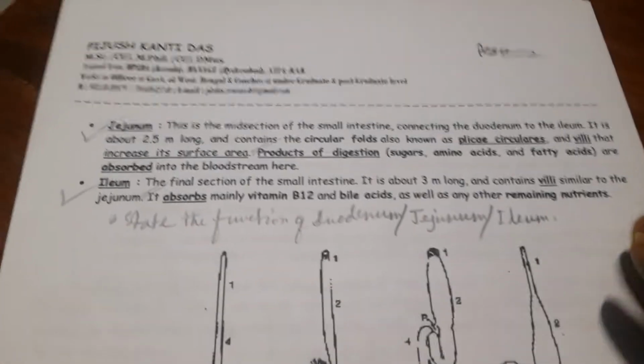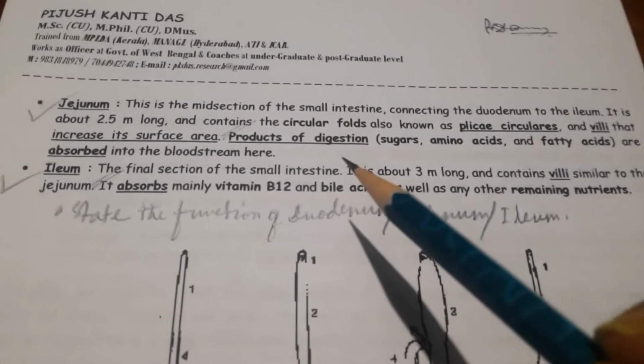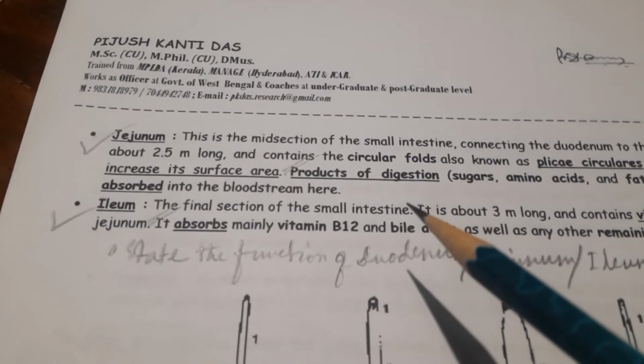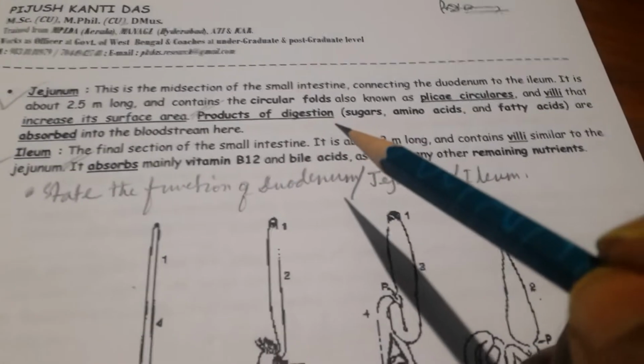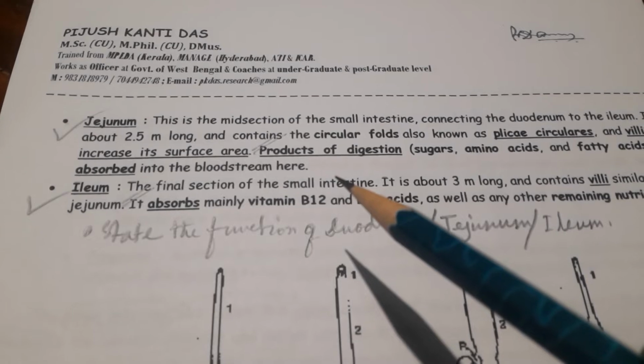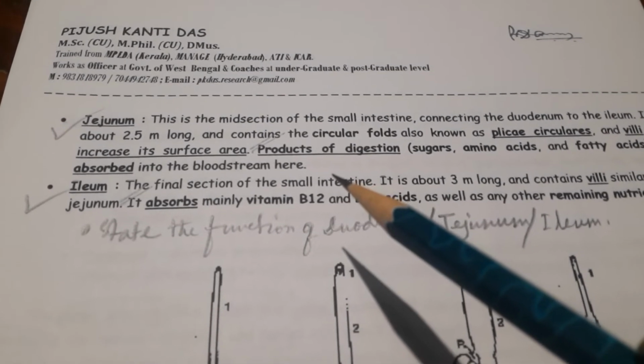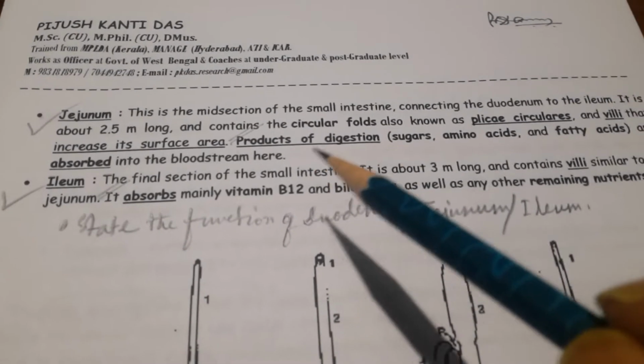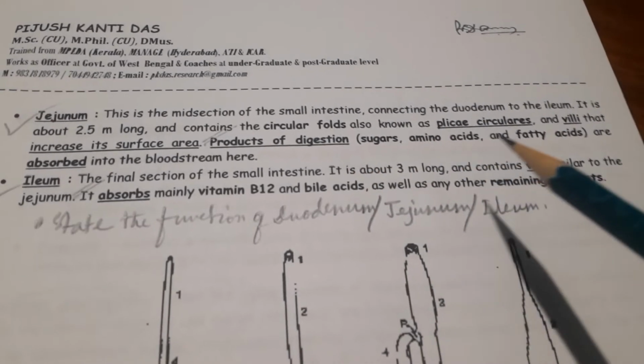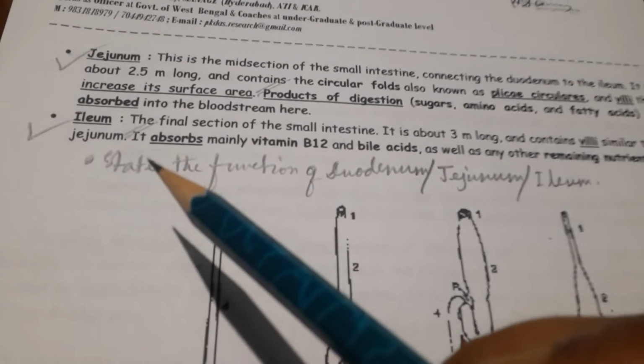Now, the jejunum. What is the function of the jejunum? Its main function is absorption. Absorption of the products of digestion, that is sugars, amino acids and fatty acids. The next part is the ileum.